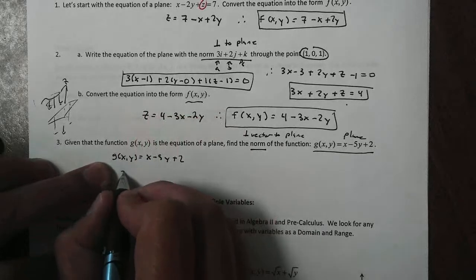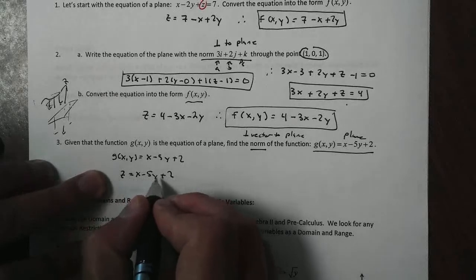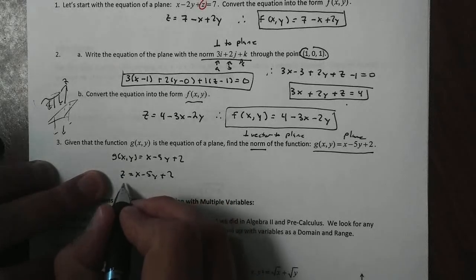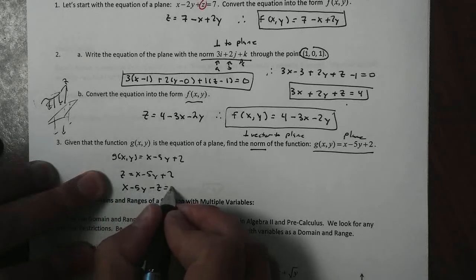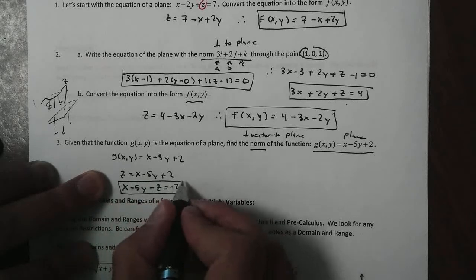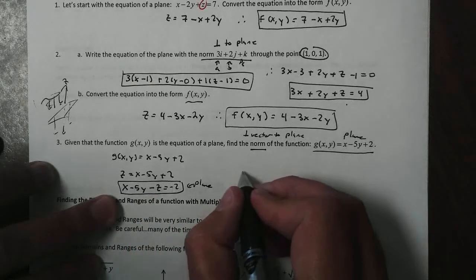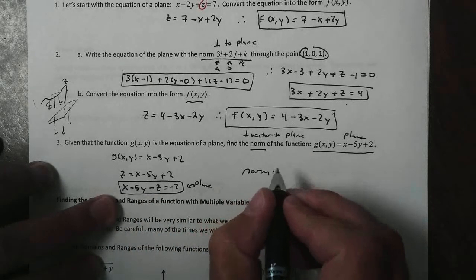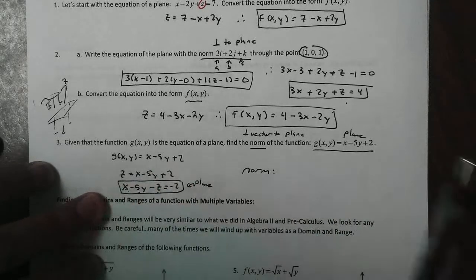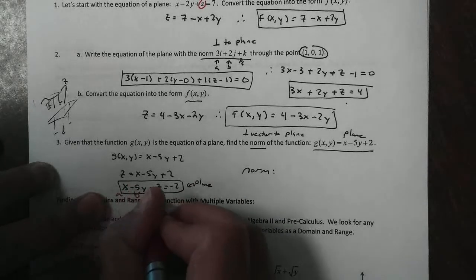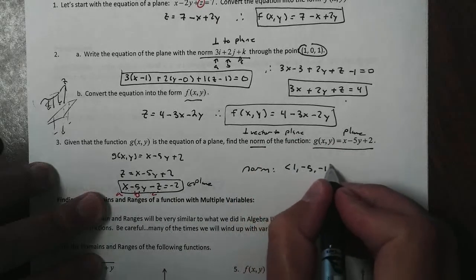So remember, g of x, y, that's just z really, equals x minus 5y plus 2. And if I were to solve this, we would get x minus 5y minus z equal to negative 2. So there's our plane, not in function notation, but in our standard notation. To get the norm, remember the norm is always going to be perpendicular to the plane. So it's going to be looking at your A, your B, and your C values. Our norm would be (1, negative 5, negative 1).